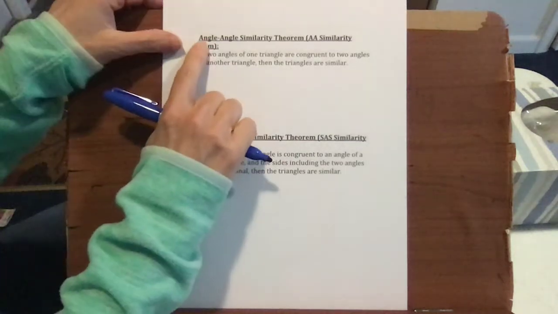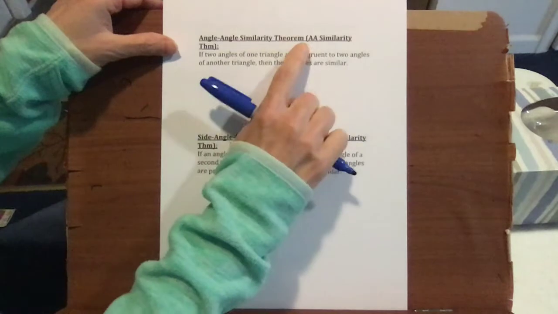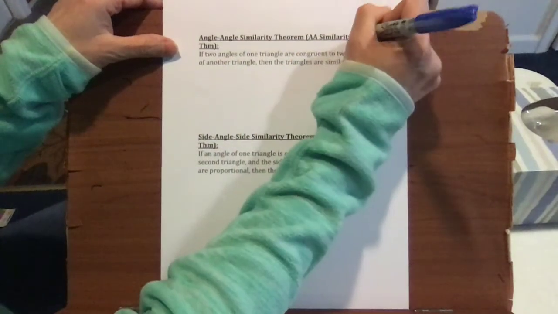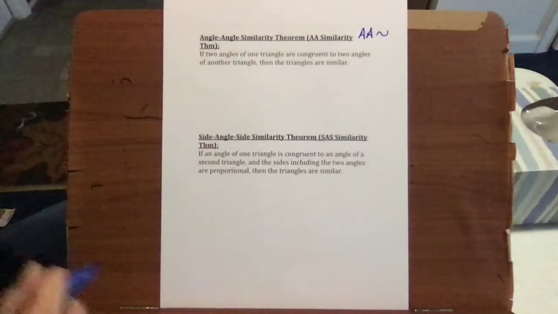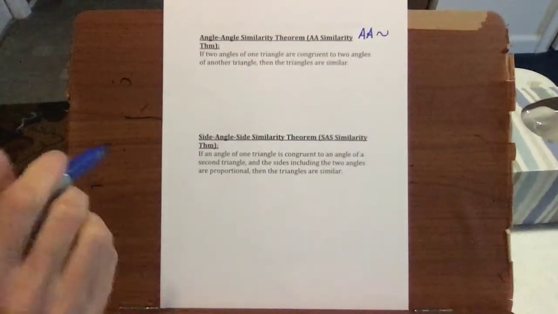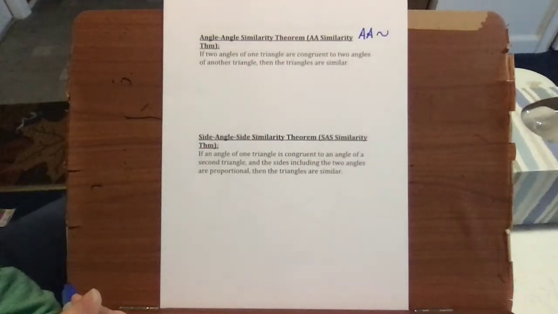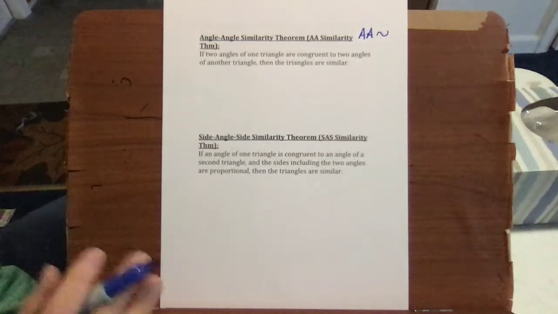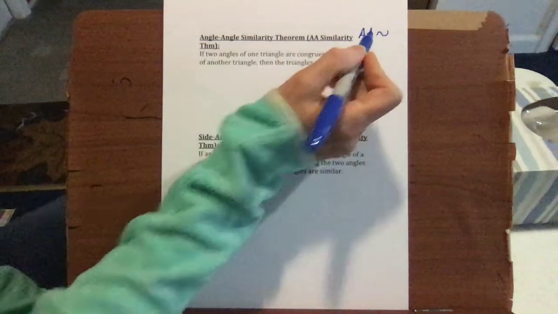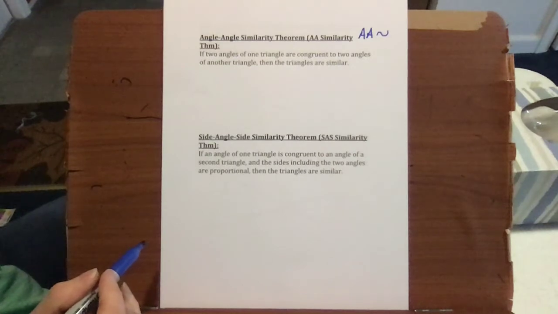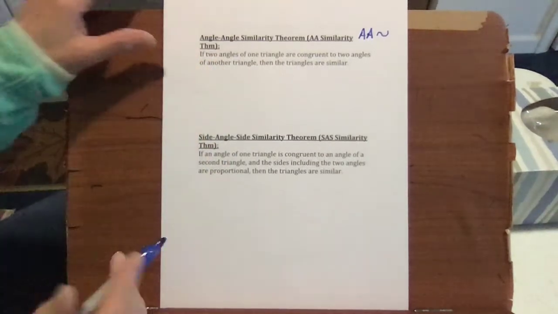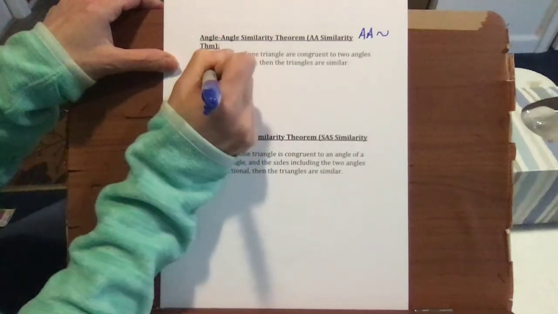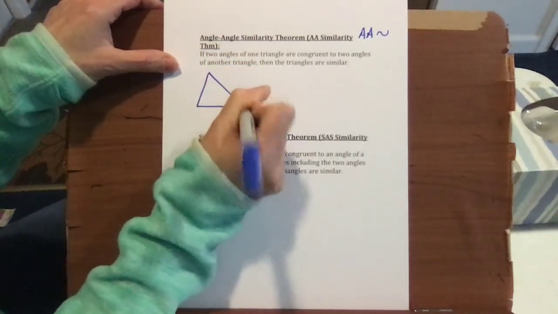All right, so we have the angle-angle similarity theorem, called AA similarity, and we would write that as AA. The similarity symbol is a little tilde. It's the tilde that's above the congruent symbol, but without the equal sign under it. So that's our similarity statement. So if we have two angles of one triangle that are congruent to two angles in another triangle, let's just draw two triangles.